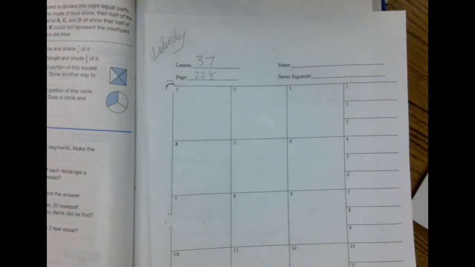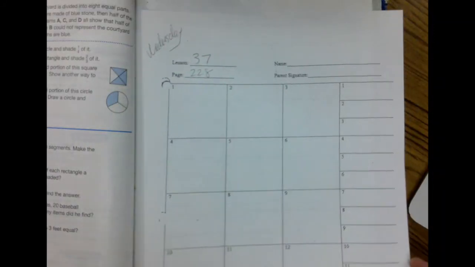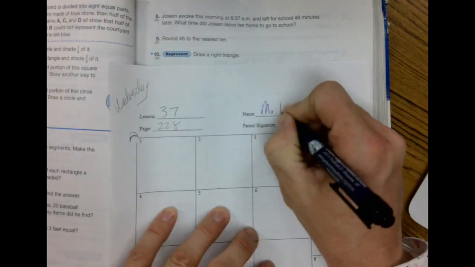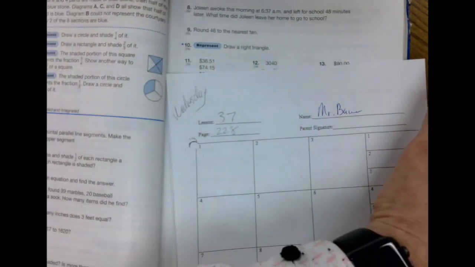All right, class, here's our Wednesday math lesson, lesson 37. You can start with your name at the top. We're going to take a few example problems together. Remember to show all your work.